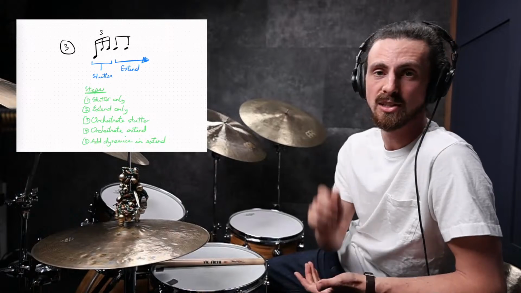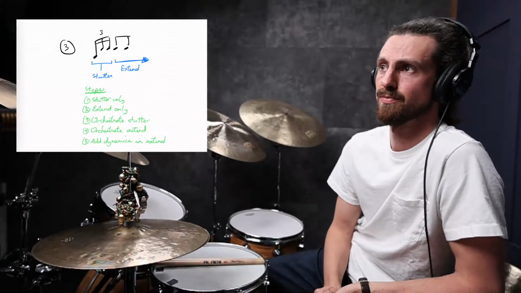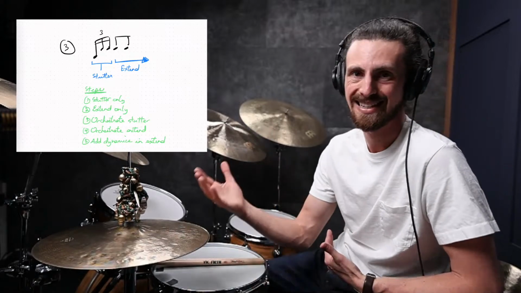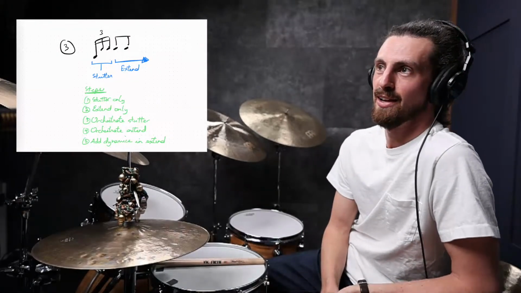Step 1, use only the stutter to improvise. Step 2, use only the extend to improvise. Step 3, orchestrate the stutter. Step 4, orchestrate the extend. And then step 5, and this is what I love. This is the step I love.